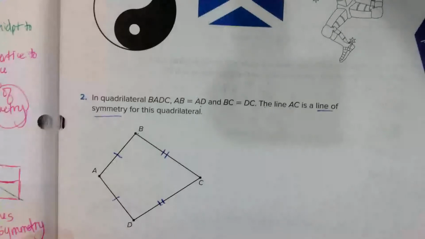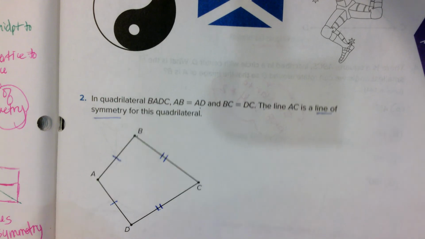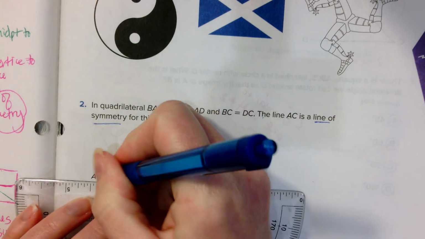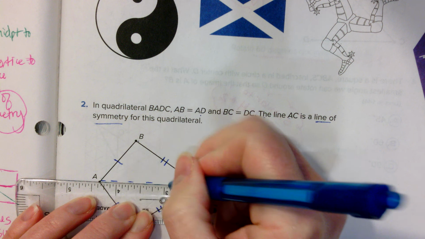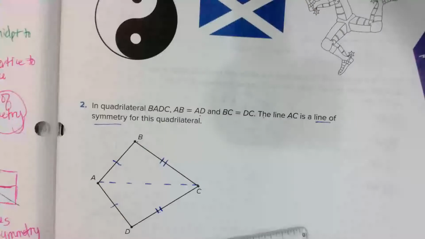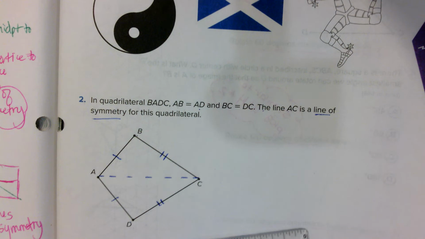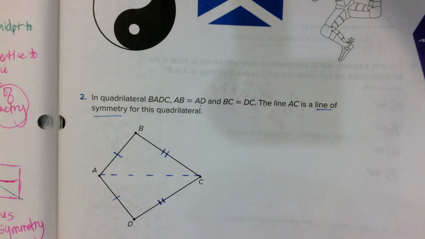If that's a line of symmetry, it should be also then a line of reflection. Sorry, I'm looking for my straight edge. So let's connect A to C so I can get a visual of that. Line of symmetry, line of reflection. Oh, I can see if I folded the top triangle down on the bottom triangle, they would be matching up. I can visually see that.